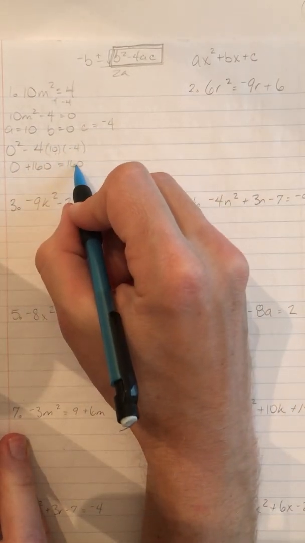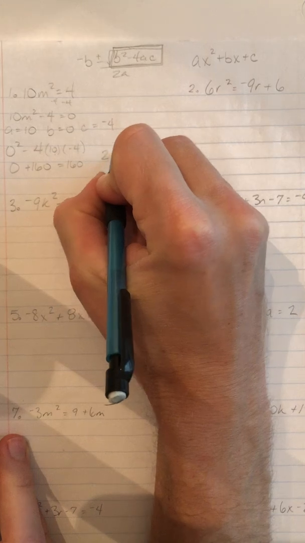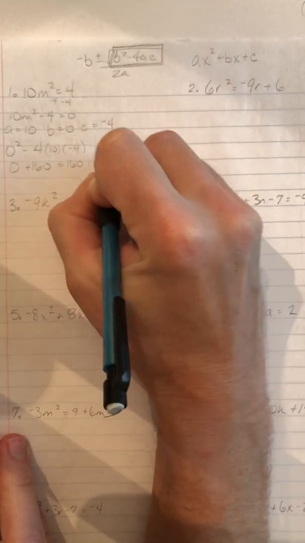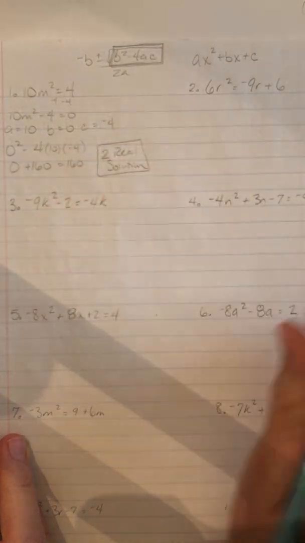So I got a positive number. That tells me that I have two real solutions. It doesn't tell me what the solutions are. It just tells me how many I have.